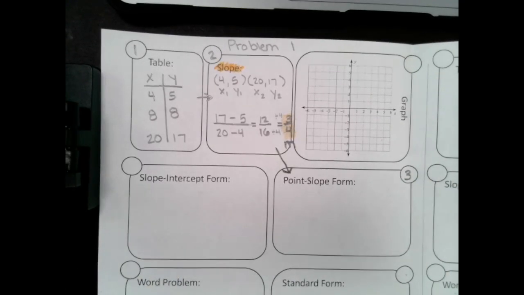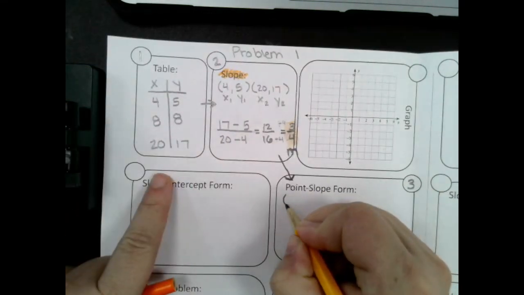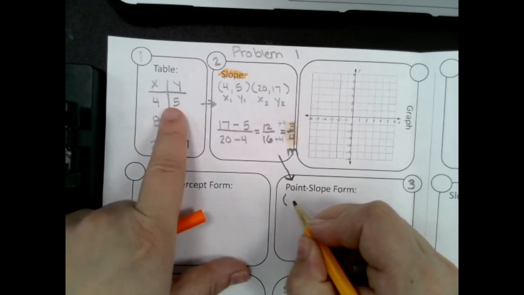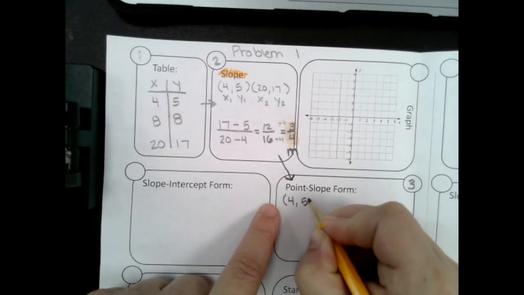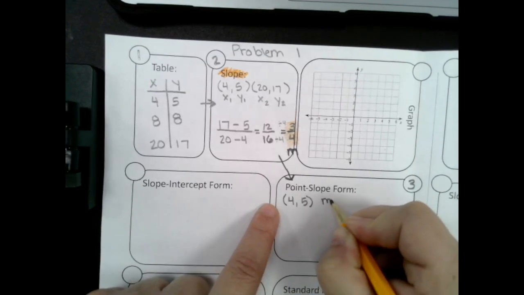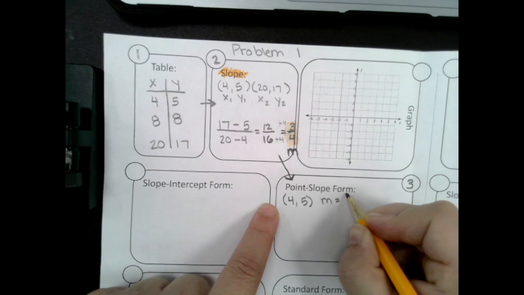All right, point slope form. What point are we going to use? Which one from the graph or from the table should we use? Should we just keep using 4, 5? Okay, 4, 5 is our point. And what's our slope? 3 over 4.